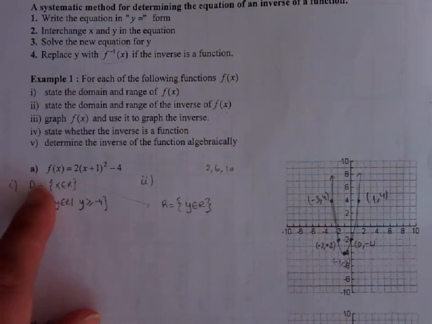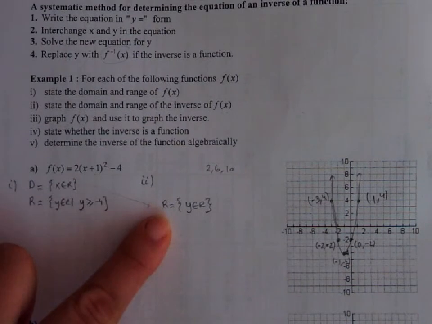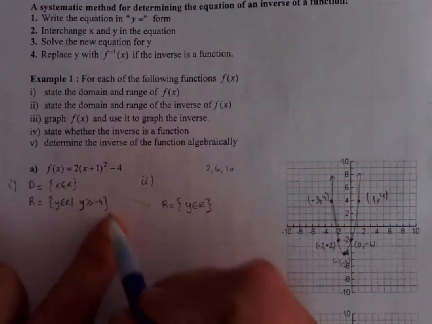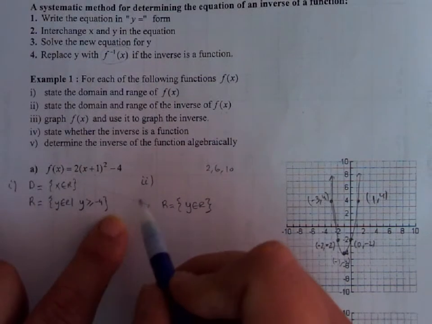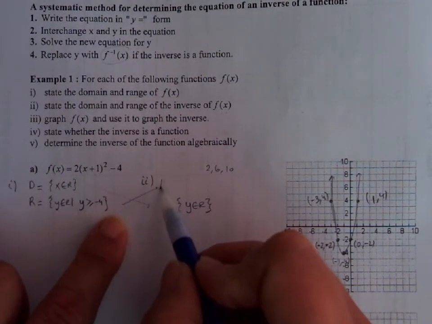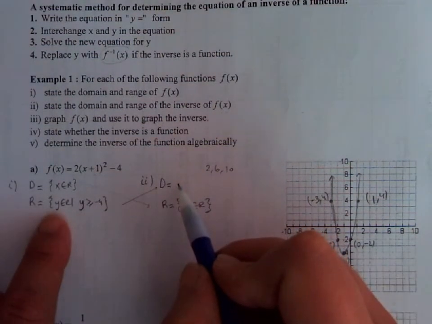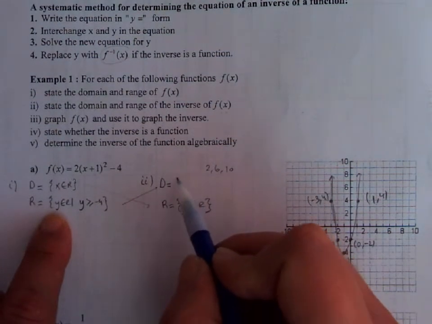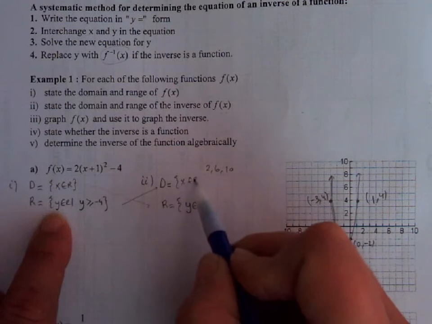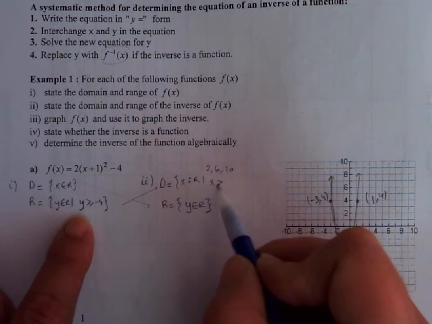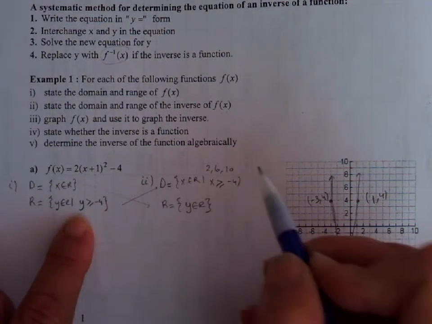Now the domain of the original becomes the range of the inverse. And the range of the original becomes the domain of the inverse. But again, I'm going to replace y by x this time. So we get x is greater than or equal to -4.